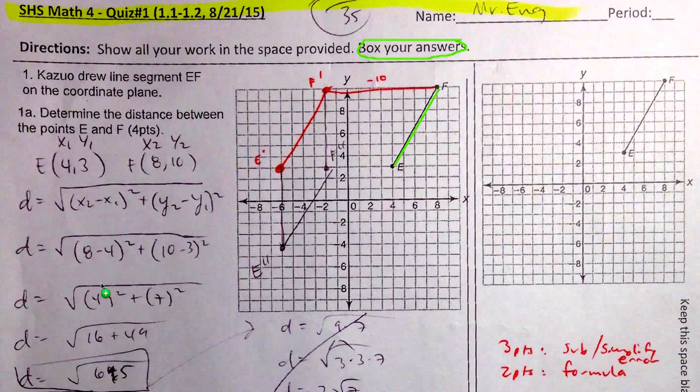So 8 minus 4 is 4, and 10 minus 3 is 7. 4 squared is 16, and 7 squared is 49. If I add these two values together, I get the square root of 65, and the square root of 65 is my best answer.